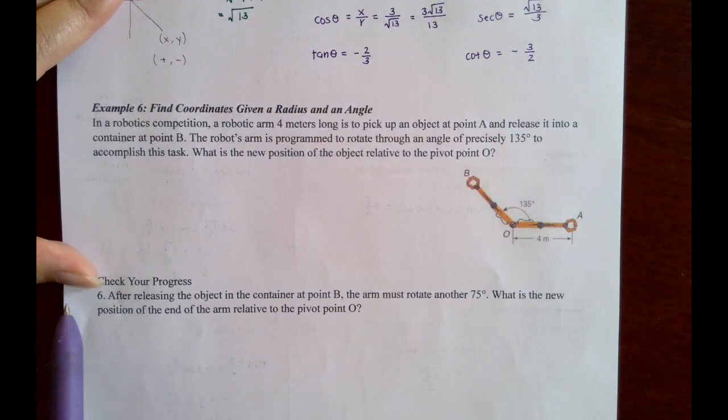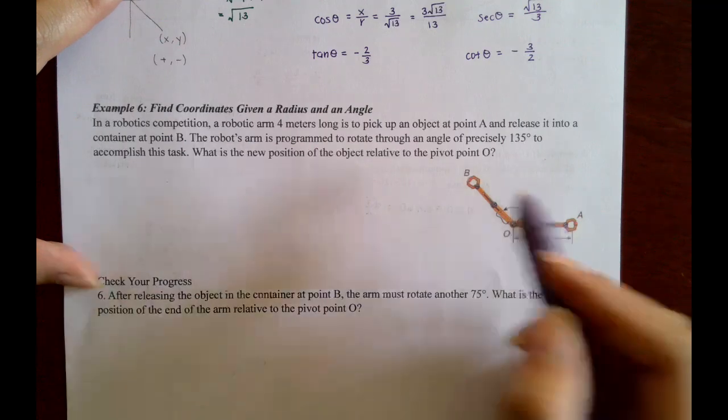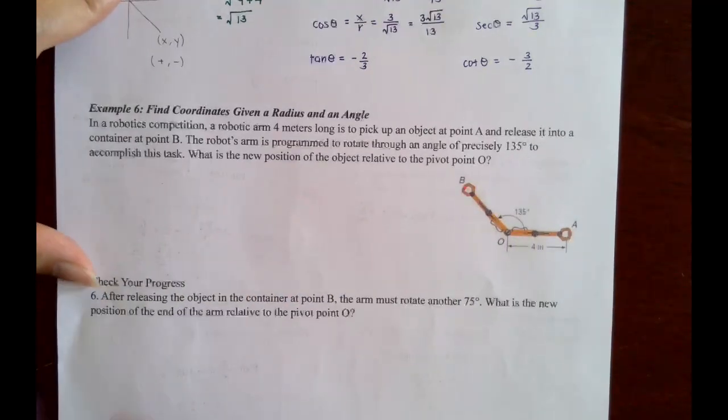The robot's arm is programmed to rotate through an angle of precisely 135 degrees to accomplish this task. What is the new position of the object relative to the pivot point? You want to know what this point is.